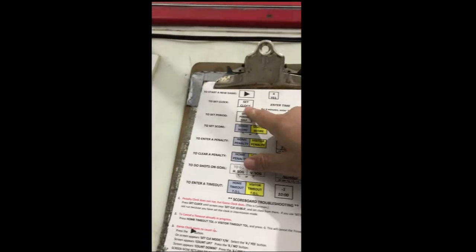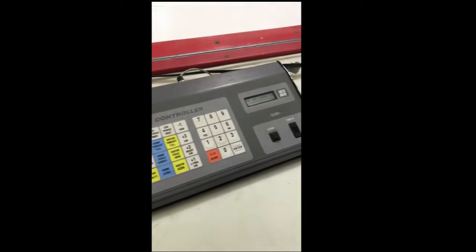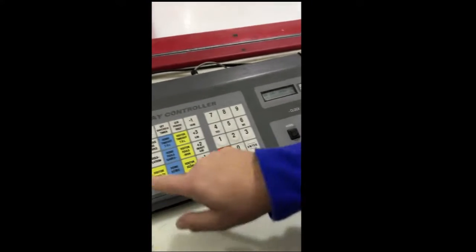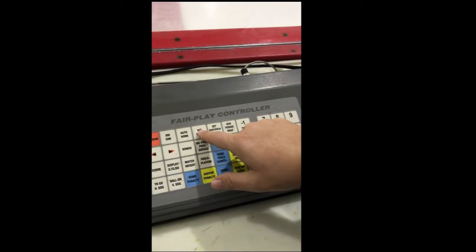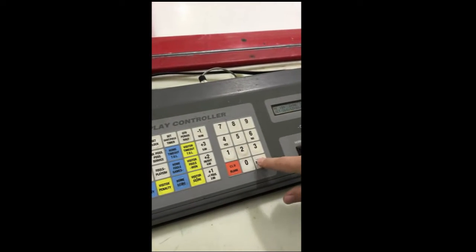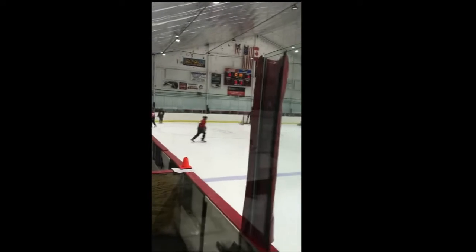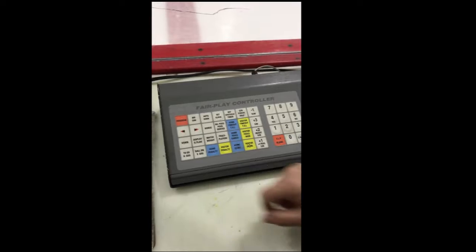Then to start warm up, we're gonna set the clock and we're gonna put in 3 minutes for the warm up. And how do you put 3 minutes in? You gotta put 03. And so when we start the first period, which I think is gonna be 12 minutes, just the 12 and the end. When you do the 3 minutes, just make sure it's 03.